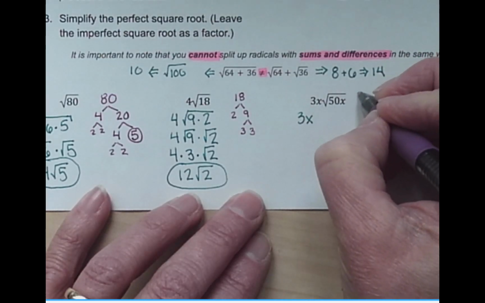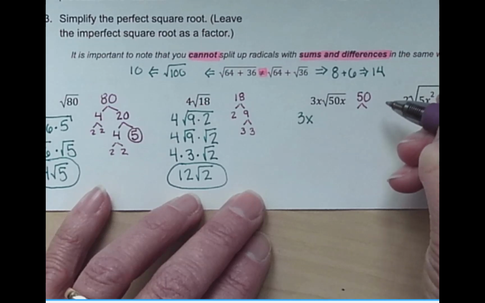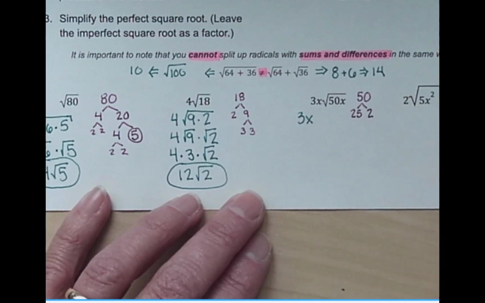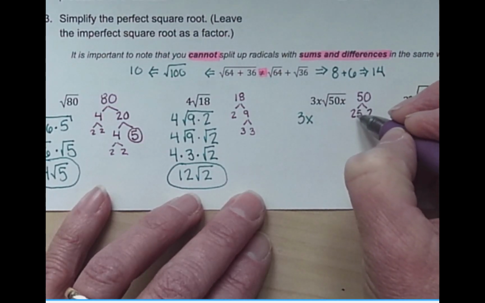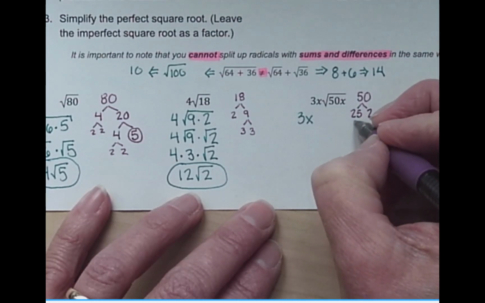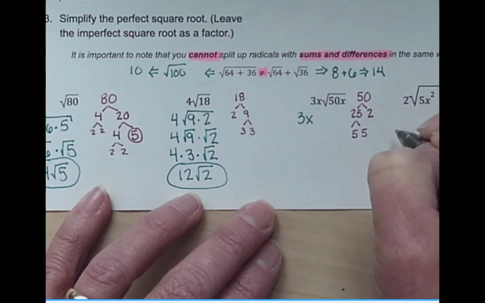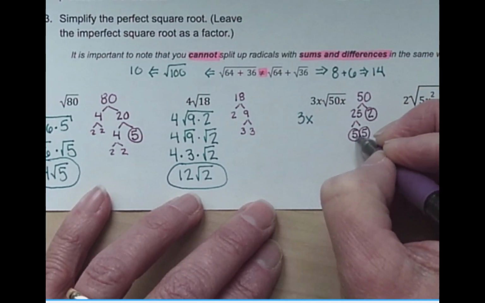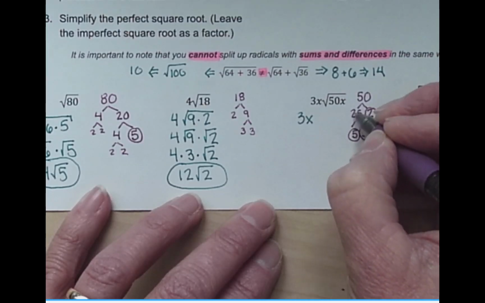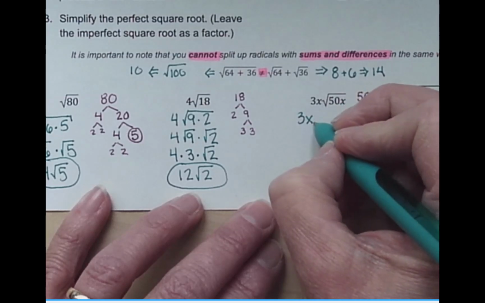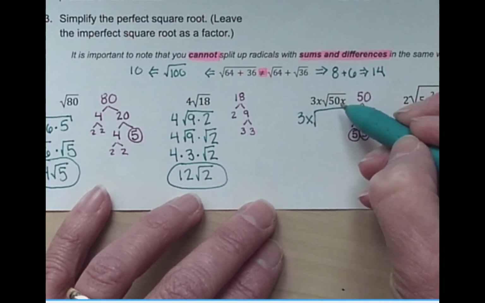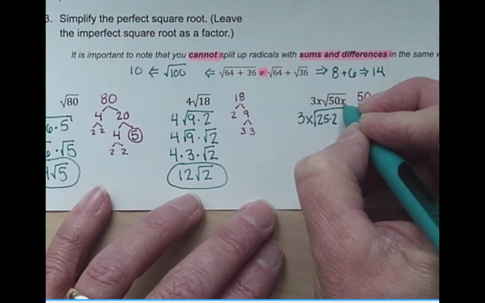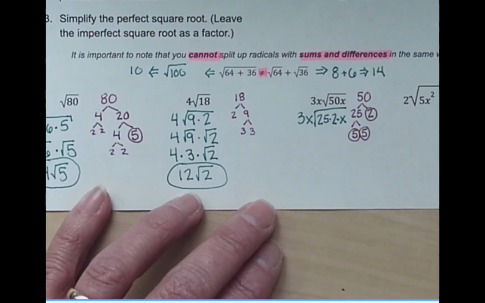For the 50, I bet you can already imagine the greatest perfect square factor there. 25 times 2. And I don't think I'm going to get a bigger perfect square factor than that. If you wanted to continue with the prime factorization, when we end up with these prime numbers, I see that I have a double here, which indicates that I've got a perfect square factor. So I'm going to rewrite 50 as 25 times 2. And I still have that x as a factor as well.